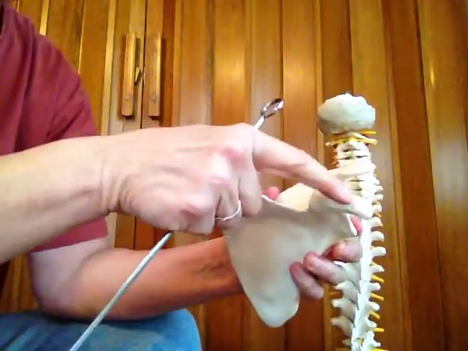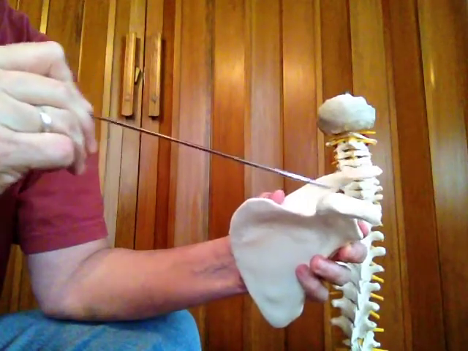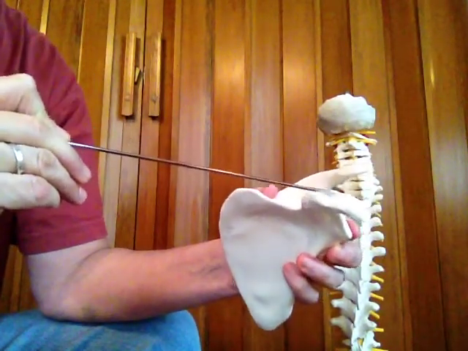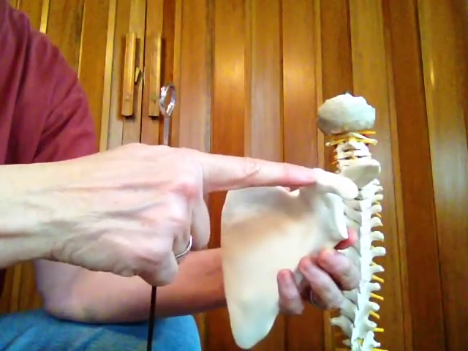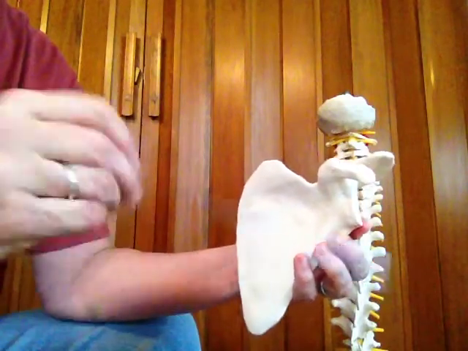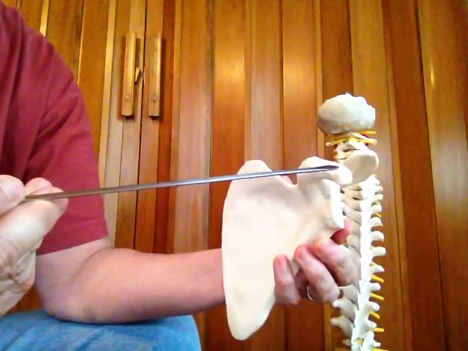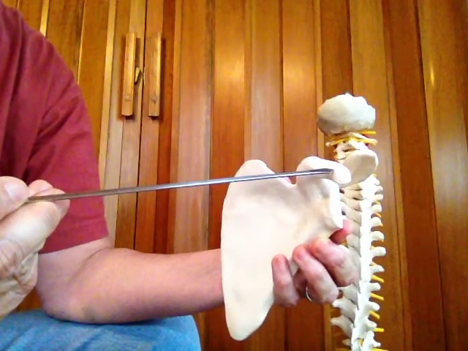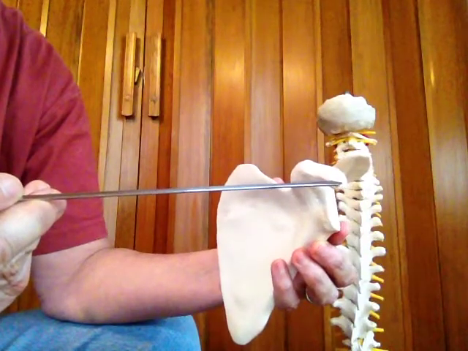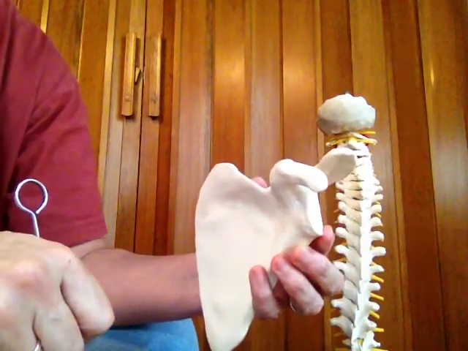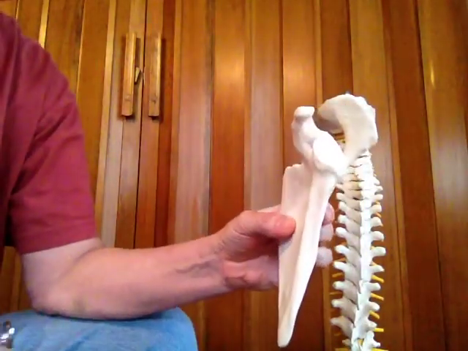You'll notice in front of the acromion is another big bony protuberance, and this is the coracoid process. And you can actually palpate this on yourself. It's where 3 muscles attach: pec minor, biceps brachii short head, and coracobrachialis. So this is an important bony landmark to pay attention to. And that is our scapula.